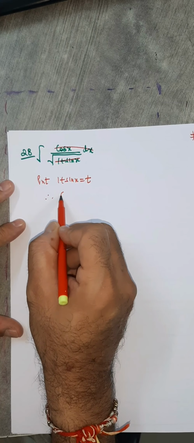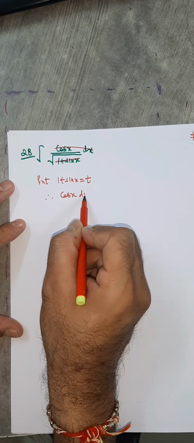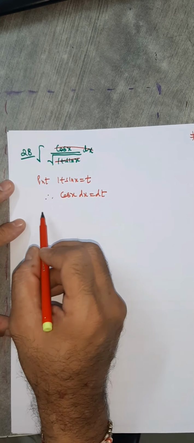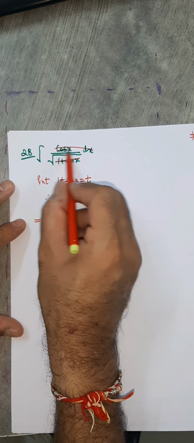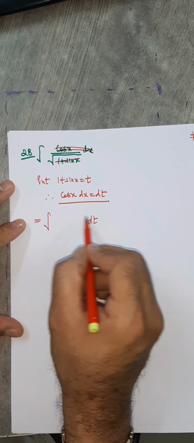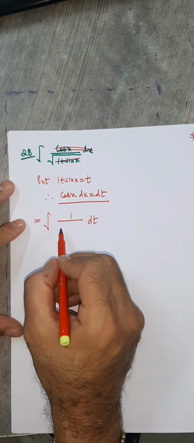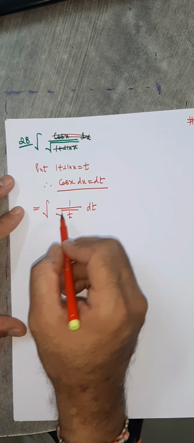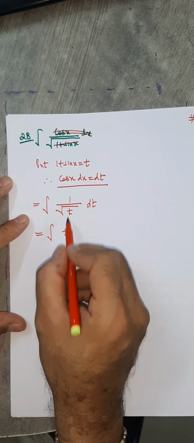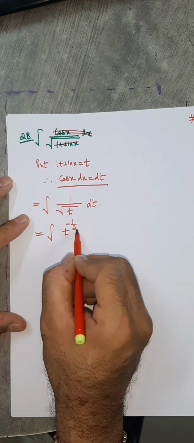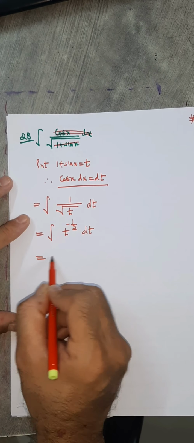Derivative of 1 is 0. Derivative of sine x is cos x. dx equals to dt. Okay, so now if I come back to integral here, the whole numerator becomes dt here. 1 upon, what is this? This is root t. So if I take into the numerator, this is t raised to minus 1 by 2. Now you can integrate, raise the power by 1.